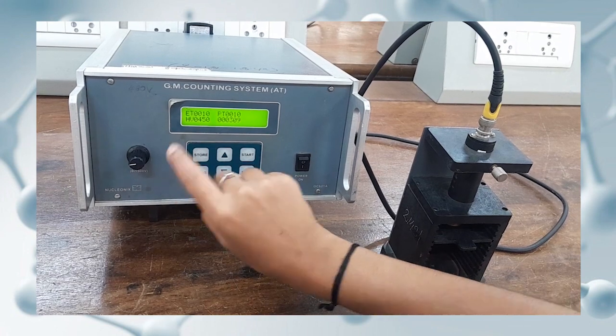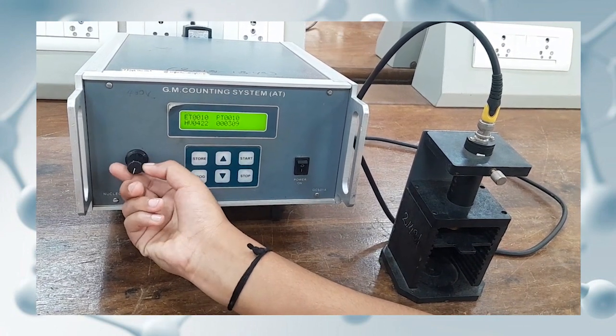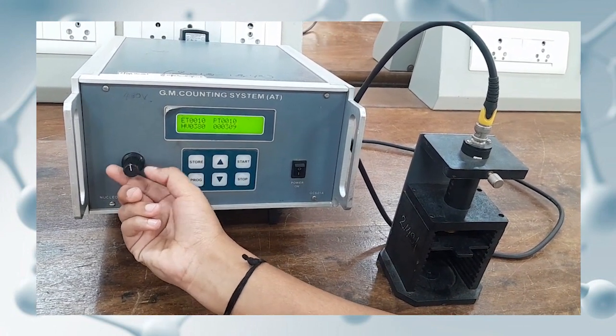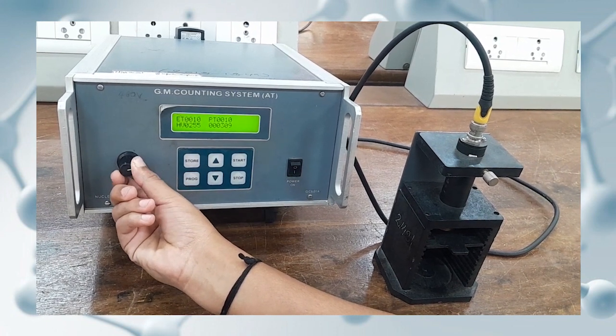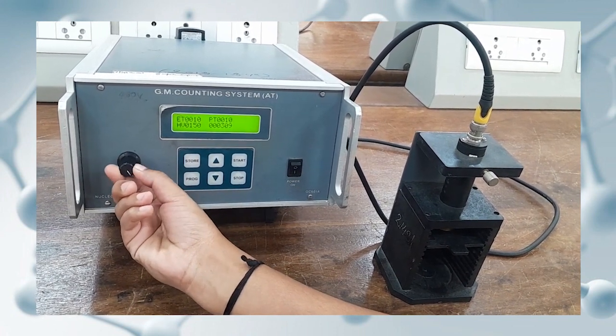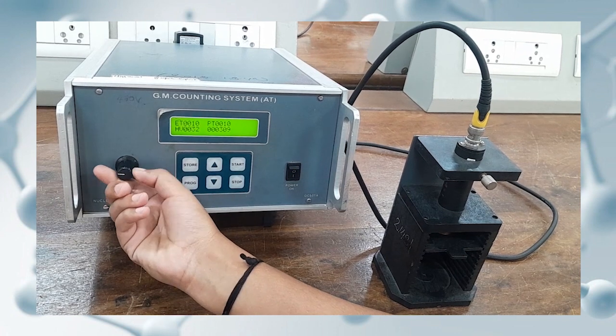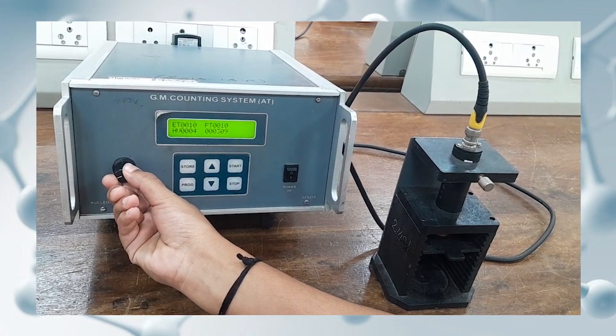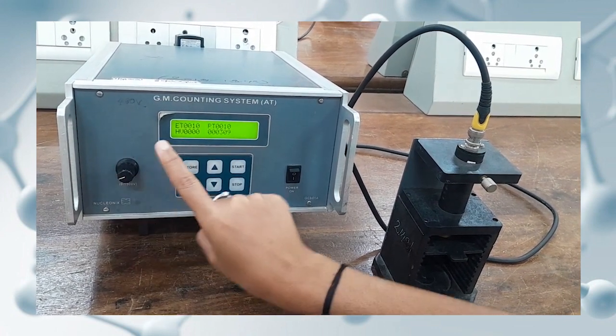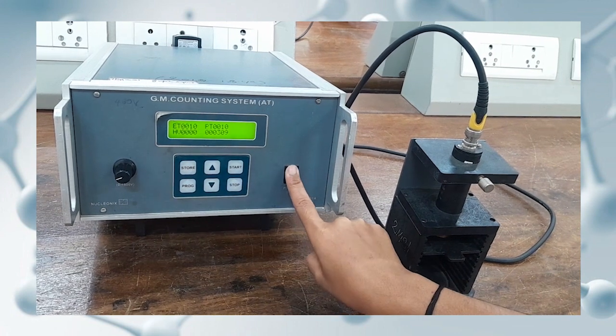Now reduce the voltage to 0 volt by turning the knob on the GM counter and switch off the GM counter. We have recorded the trials, so let us see how to tabulate the readings.